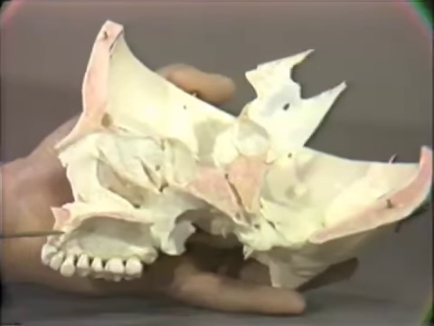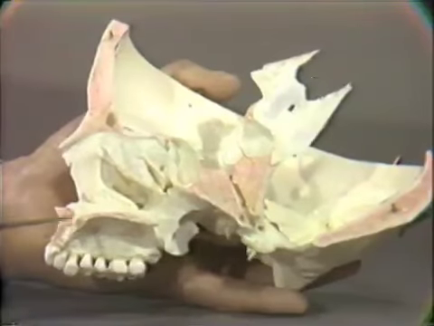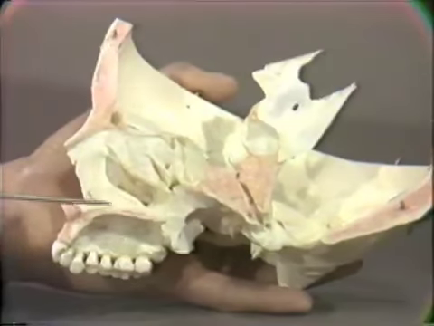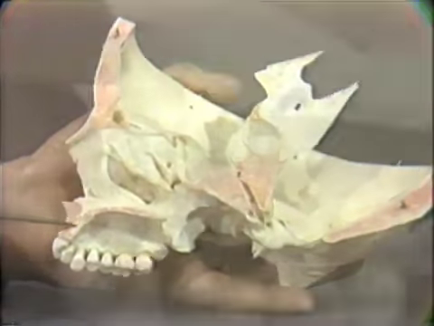We have seen the incisive canal from its inferior aspect, and you can see here the point at which the nasopalatine nerve would enter this incisive canal and pass to the anterior palate region.